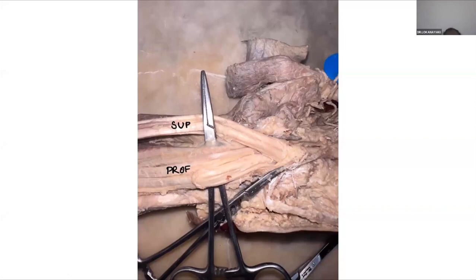So the surgeon should be aware of all these anatomical variations of the median nerve and the associated vascular anomalies. That's all I want to tell. Thank you for giving the opportunity.